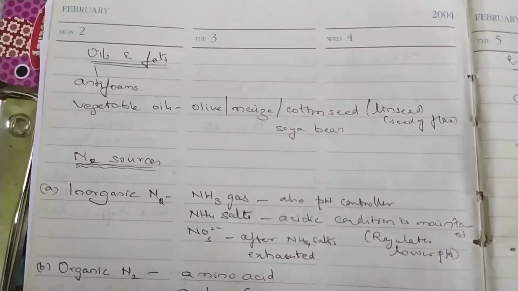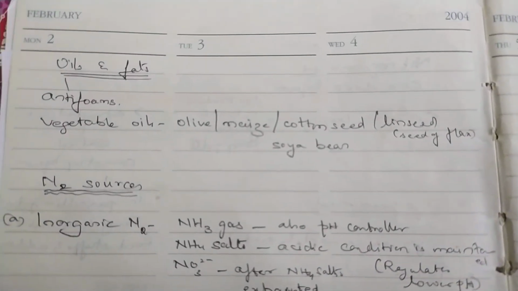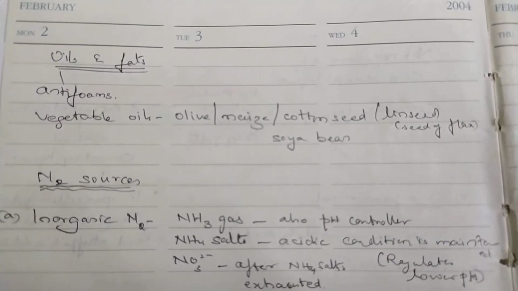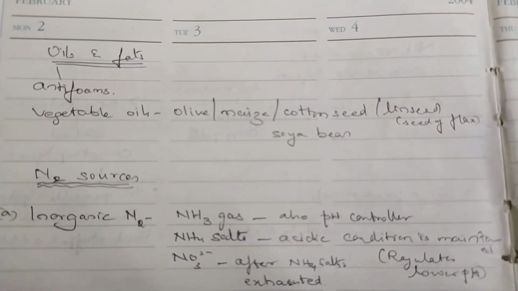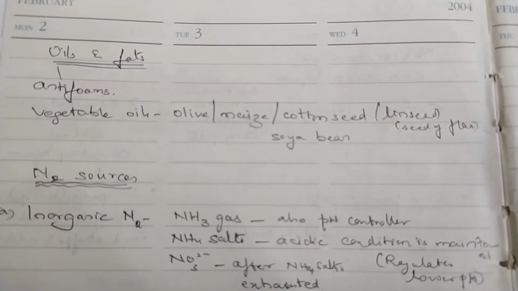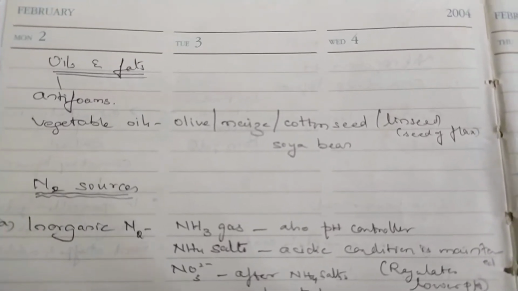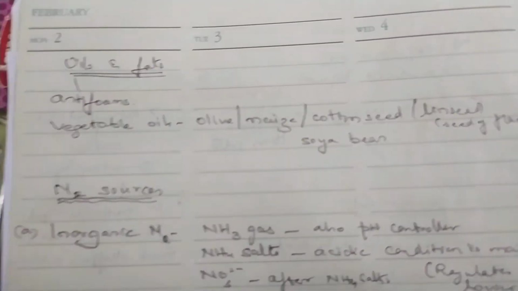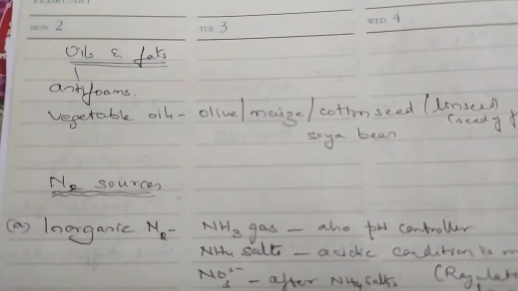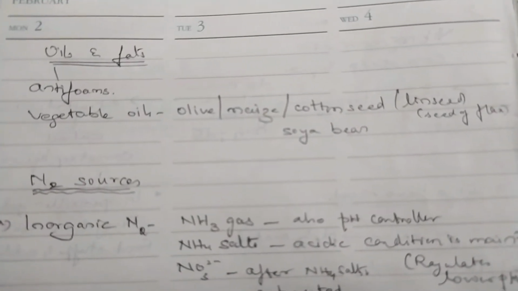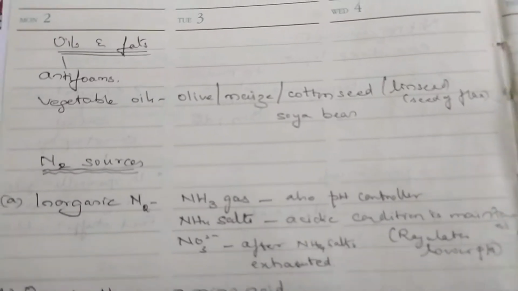Oils and fats are very important in the media while adding. Vegetable oils like olive oil, maize oil, cottonseed oil, linseed oil, which is flax, I mean to say, soybean oil, they are all used as anti-foaming agents. So even if you add soybean meal, indirectly you are giving an anti-foaming agent, a natural anti-foaming agent.